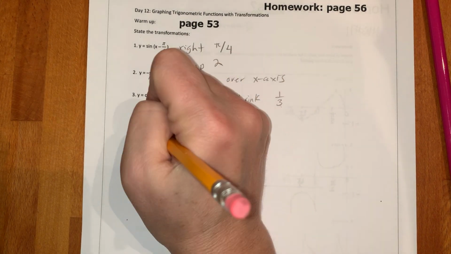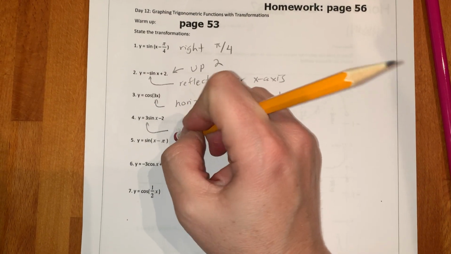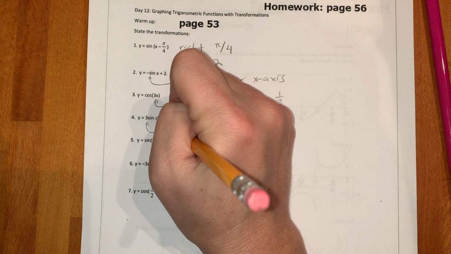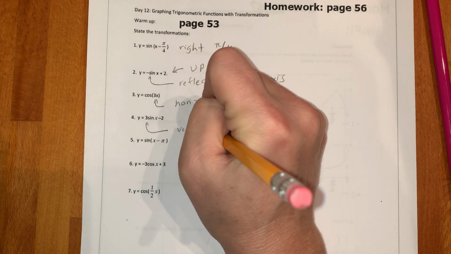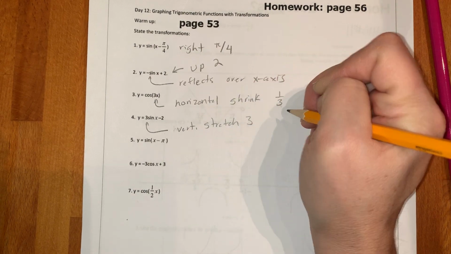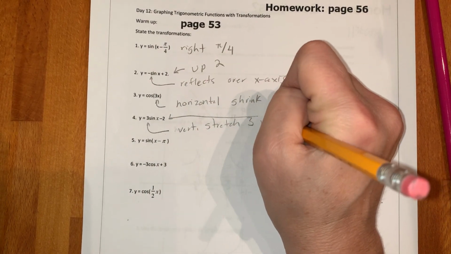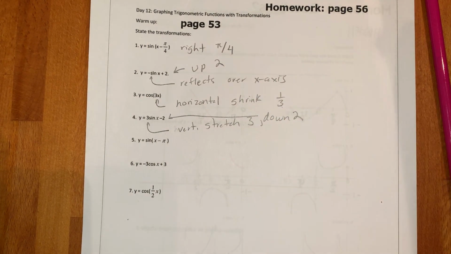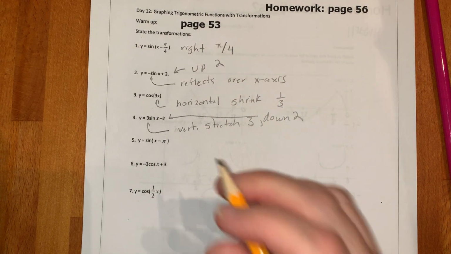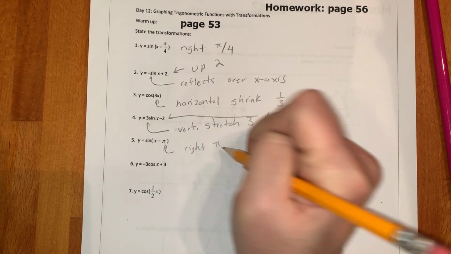Number 4, we have a vertical stretch of 3. And because of the minus 2, it also goes down 2. For number 5, the minus pi is going to move it right pi.